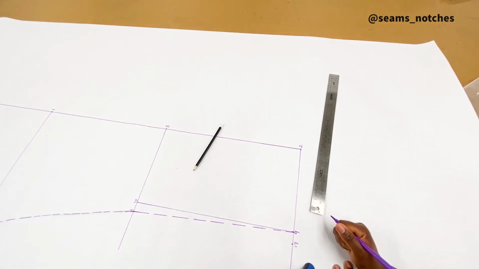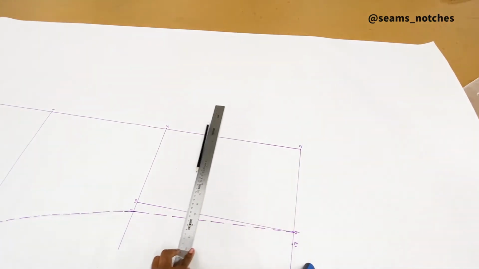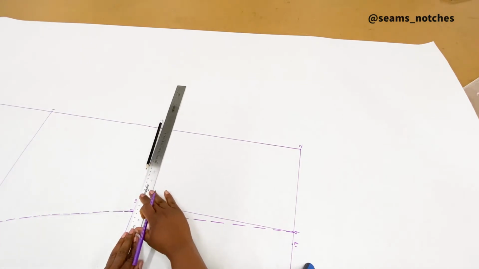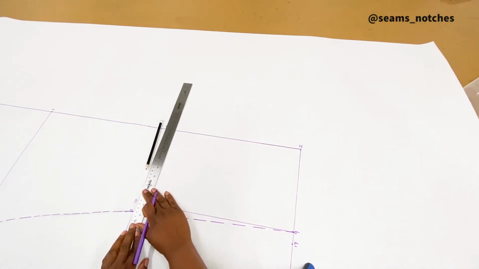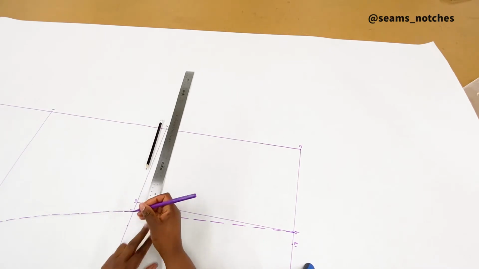So once that is drawn in, we are going to get point 18 by measuring 3 centimeters from point 11. So place your ruler here, 3 centimeters, and the new point will give you point 18.